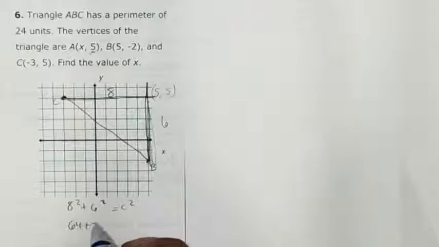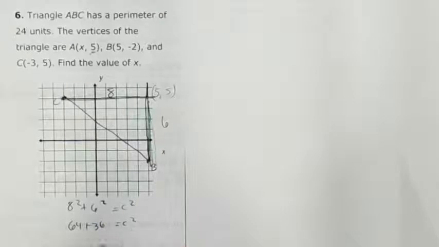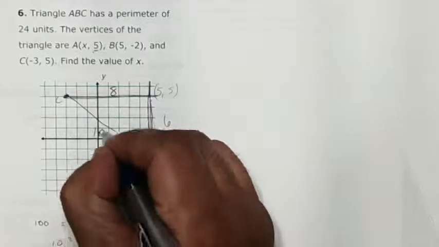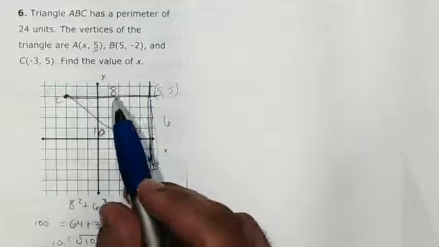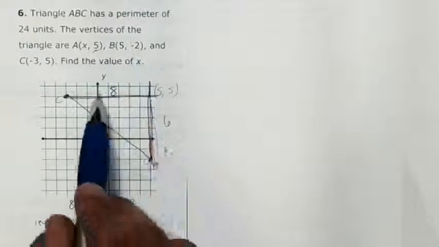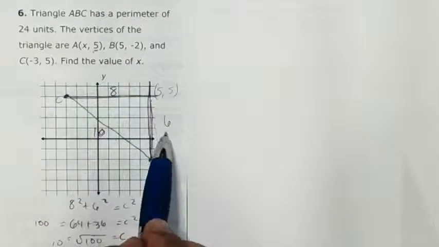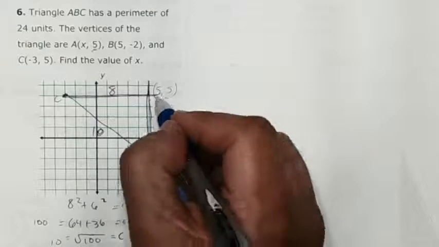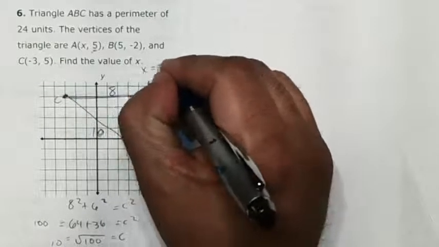That's 64 and 36, which ends up being 100. If I take the square root of 100, I get 10. So this length of CB is 10. If I add these up, because it does say perimeter, 8 plus 6 is 14, plus 10 makes 24, so this does work. The value of x is going to be 5.